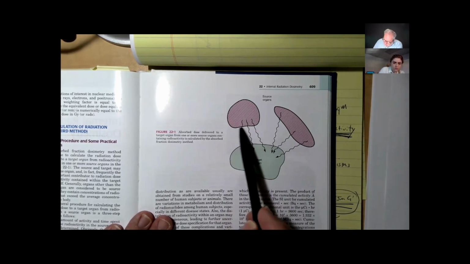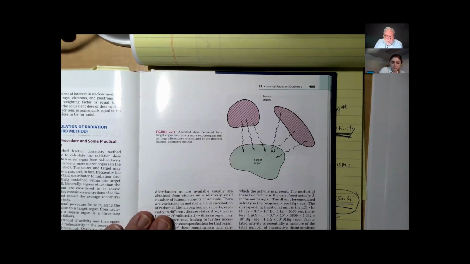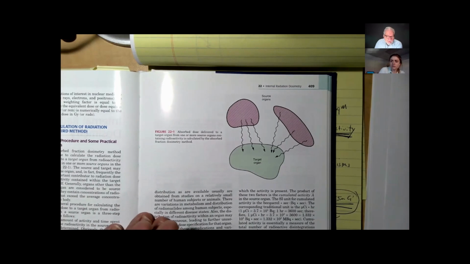Once something is taken up, there are really two ways it disappears: one through physical decay, and the other through biological excretion.